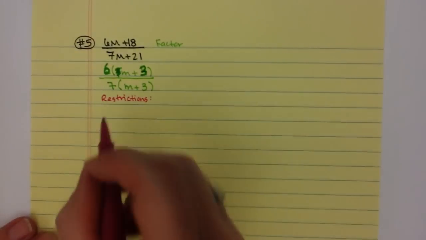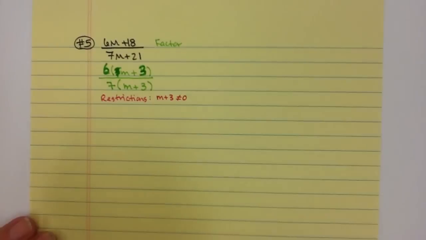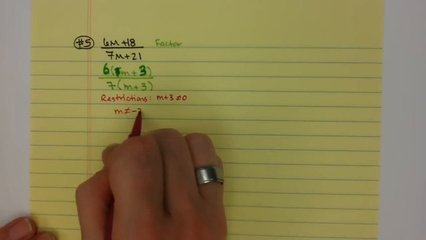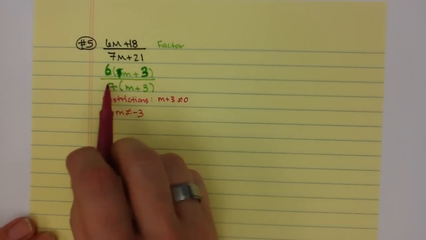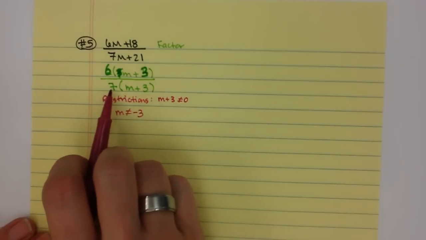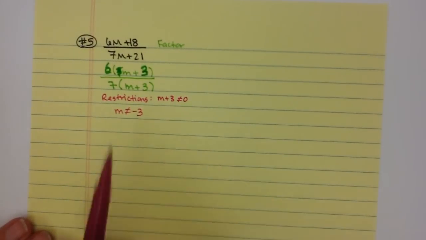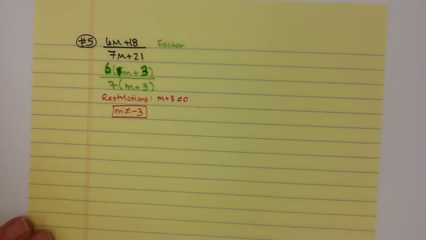And we do that by setting the denominator not equal to 0, and that tells us that m cannot equal negative 3. This GCF of 7, we don't set that not equal to 0 because it does not have a variable. And if there's no variable, it doesn't give us a restriction. Only the m plus 3 gives us a restriction. So m cannot equal negative 3 is our restriction.